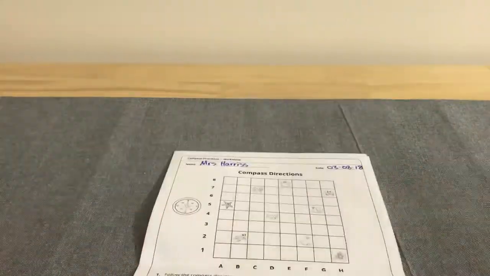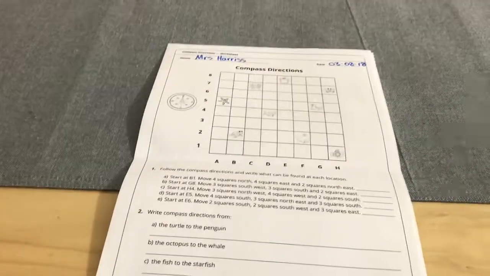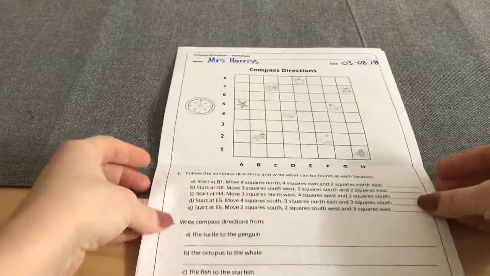So Year 4, this morning we're going to be looking at our compass directions, which we've been learning about recently. And Mrs. Harris is just getting the camera set up.